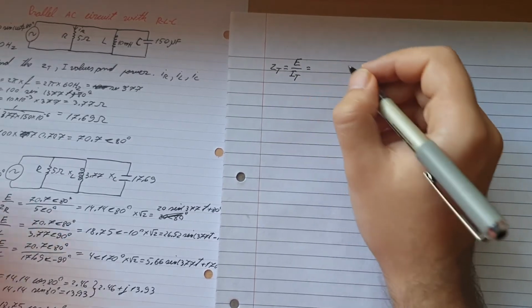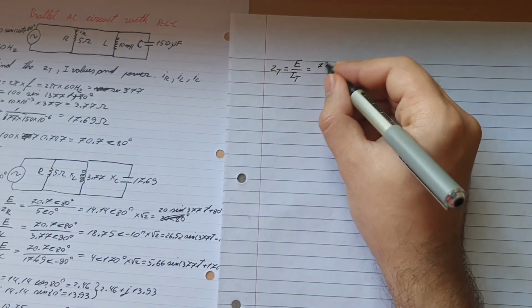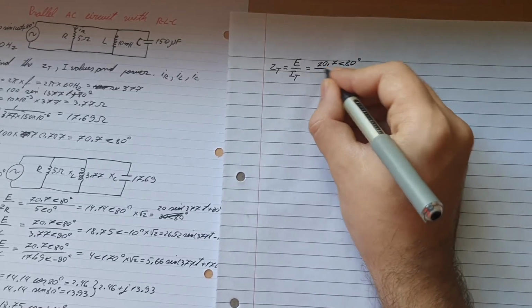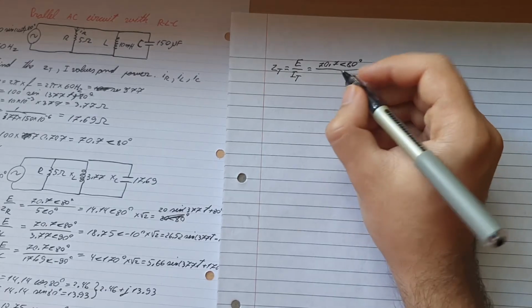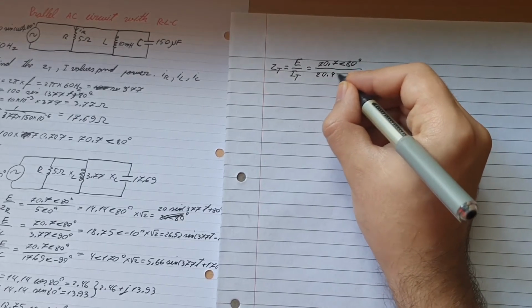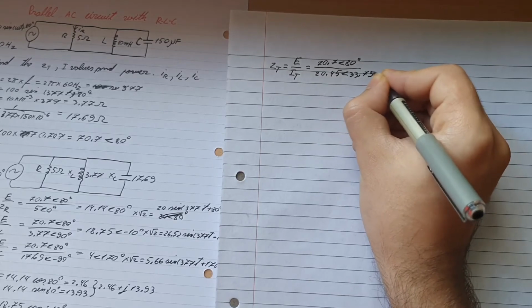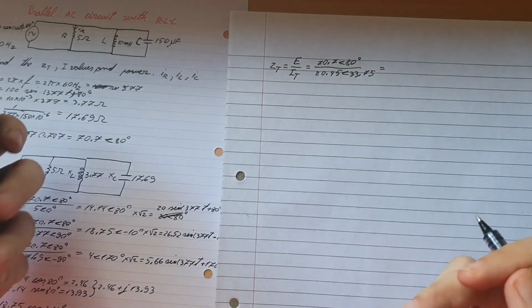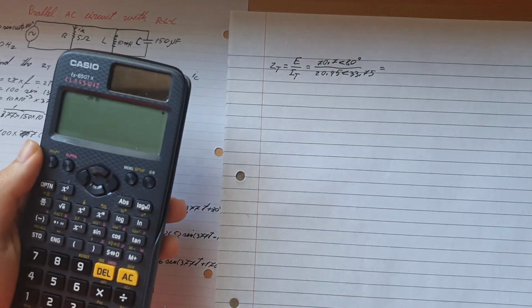And that one will be equal with E, that's 70.7, an angle of 80 degrees, divided by IT, which is 20.45, an angle of 33.75. Wait a second, I need to calculate this one, because in my notes I did it the other way around, the simple way to calculate it. And now let's see if you get the same answer as the notes.